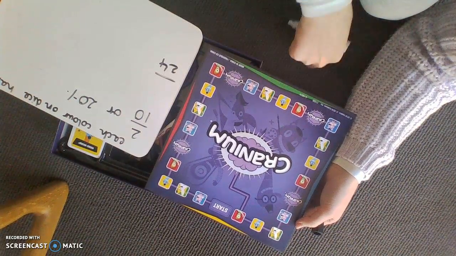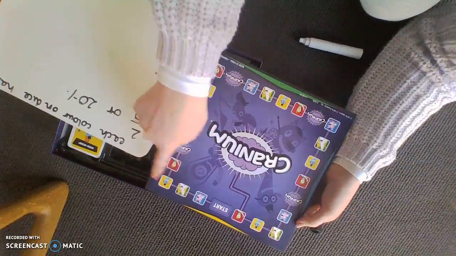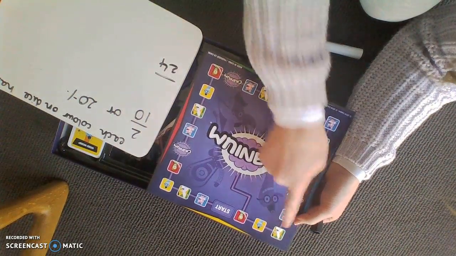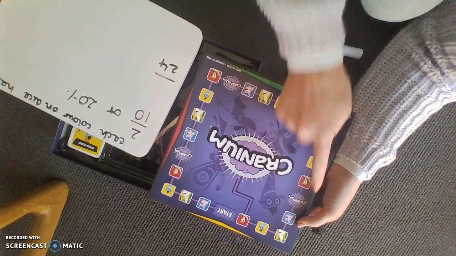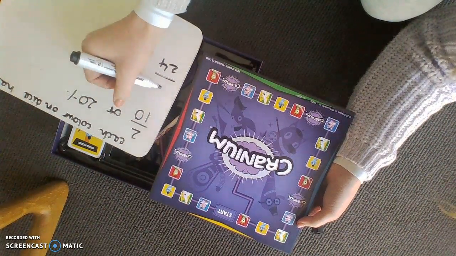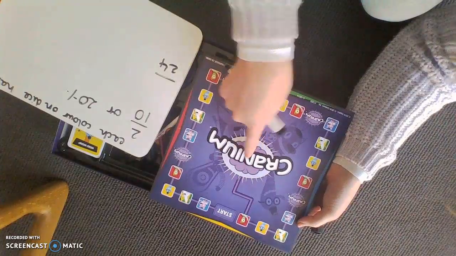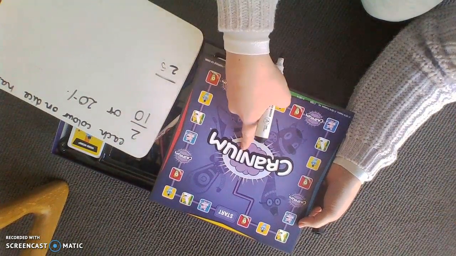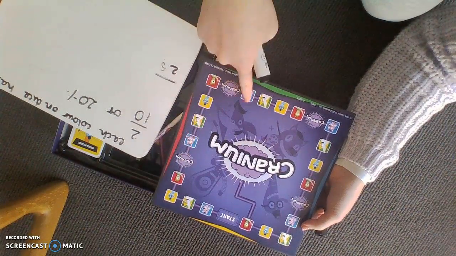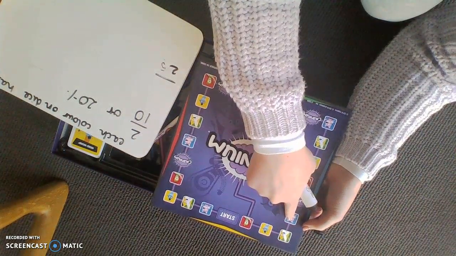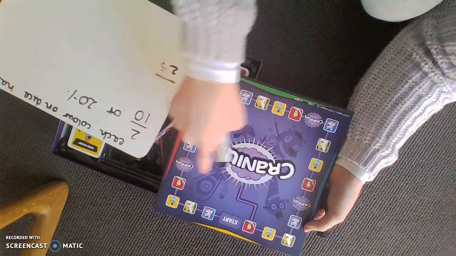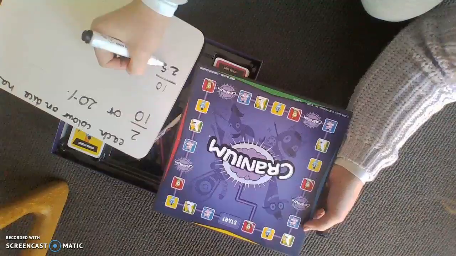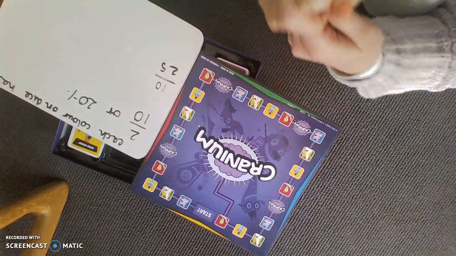So we'll add that as 1 to each of them. So 1, 2, 3, 4, 5, 6, 7, 8, 9, 10. Let's actually say that there's 25 because technically that last one is there. So 10 out of 25 chance.